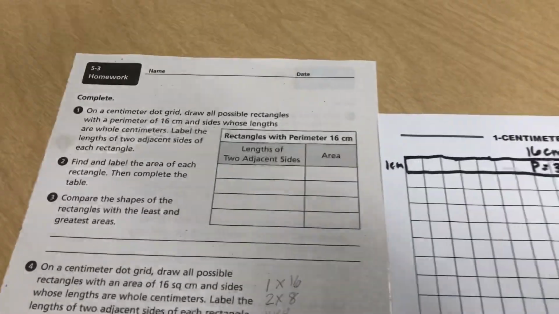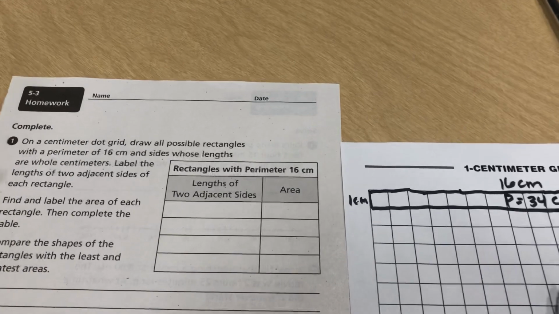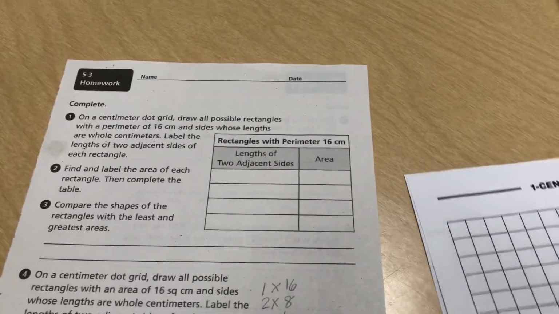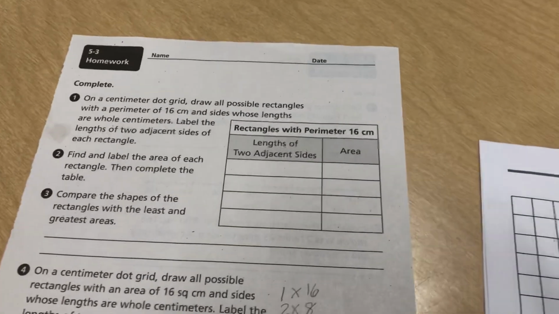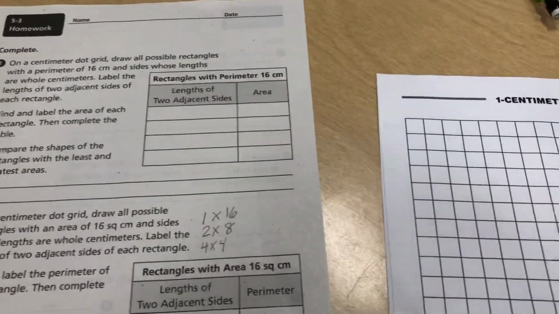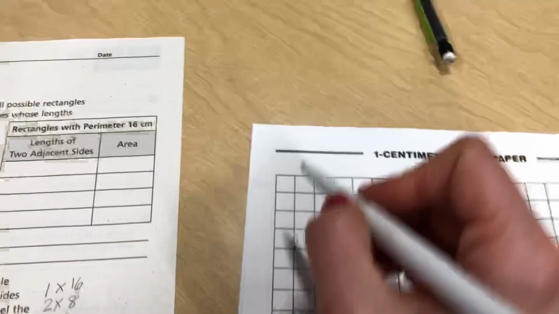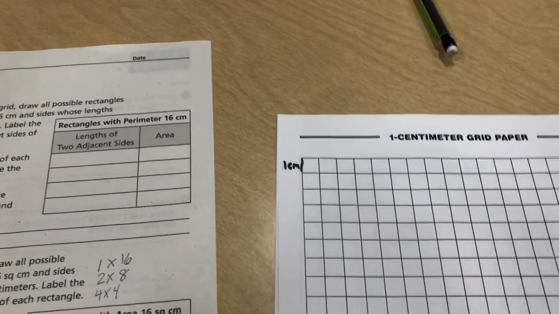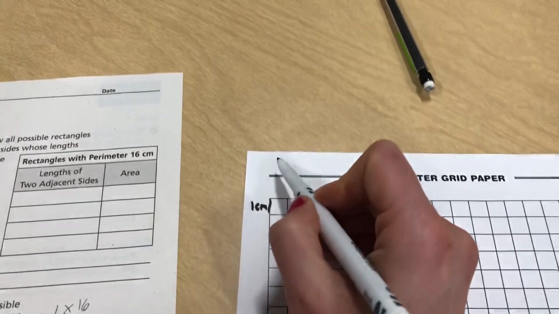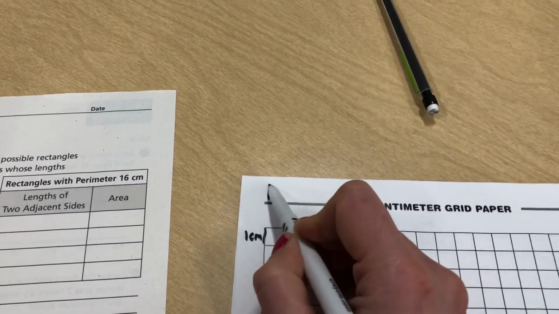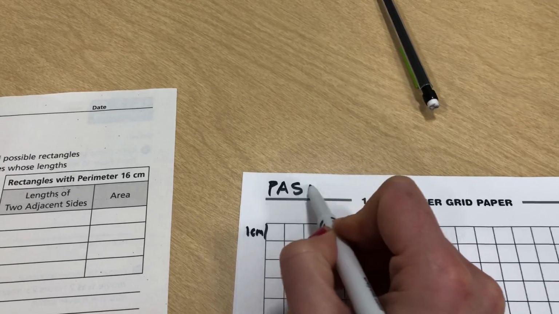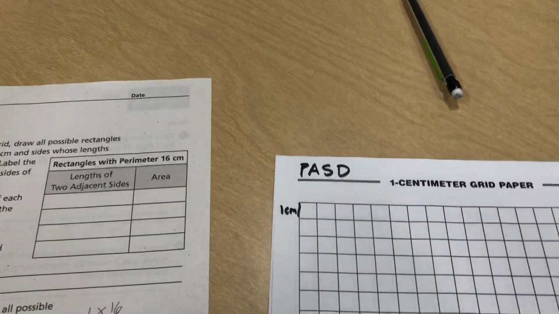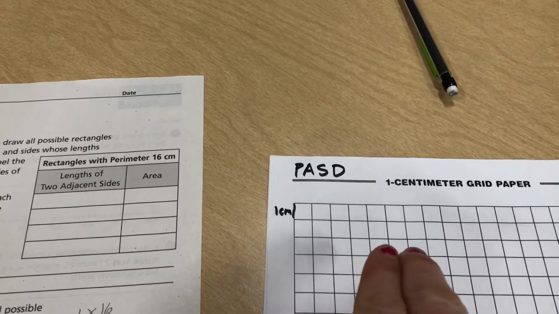How are we teaching the children to find all the rectangles with a given perimeter? The easiest way that I feel helps the children get them all is to encourage them to start with a rectangle that has a length of 1 on its short side. And then have them use past strategies, like in last night's video: pair, add, subtract, divide. So they think, okay, 1 plus 1 is going to be 2. That's pairing the two sides of that rectangle.